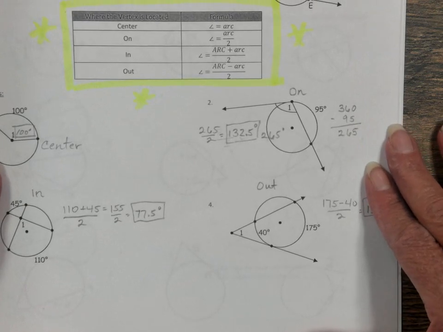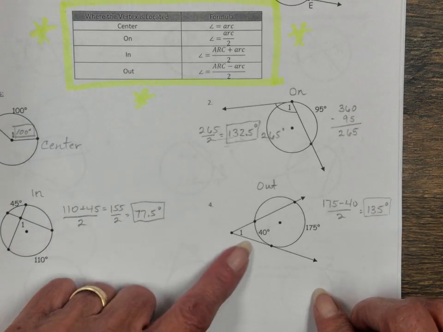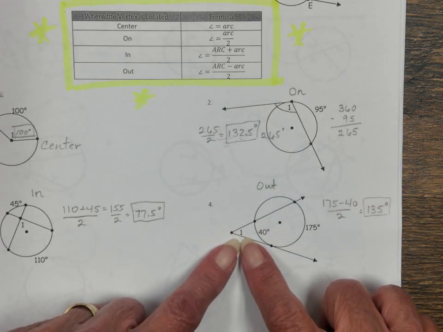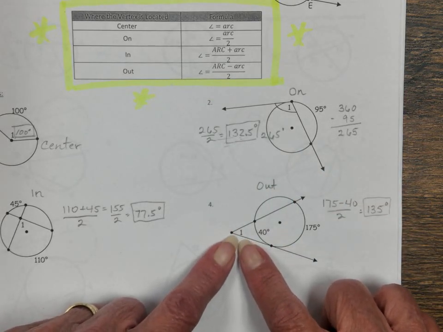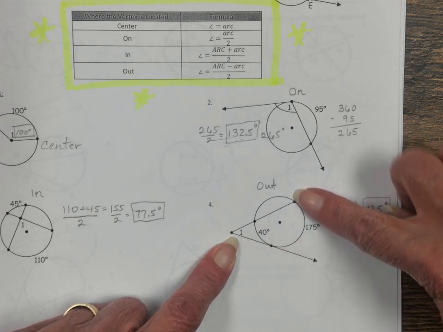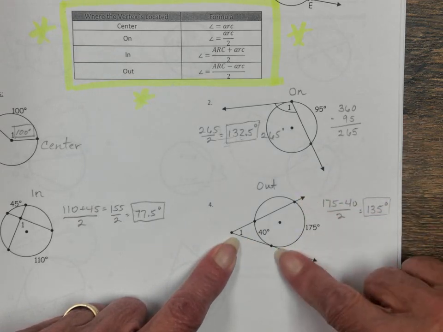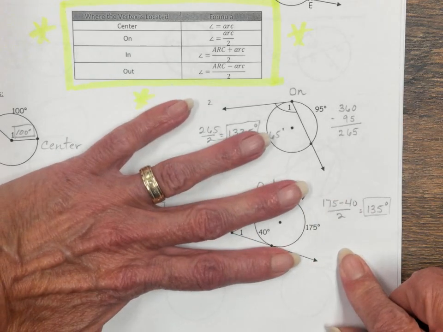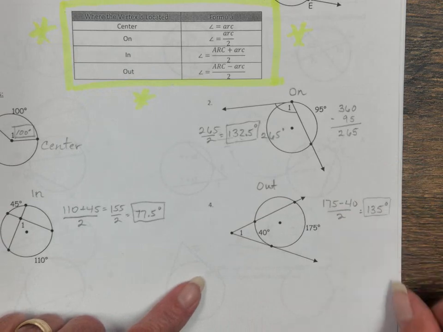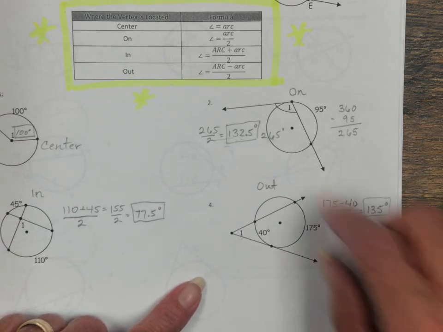Last one on this page. If I have an outside angle of interest, or angle 1 out here, then I am going to take the big arc that is made by that angle, and subtract the small arc from that angle. Then I'm going to divide it by 2.